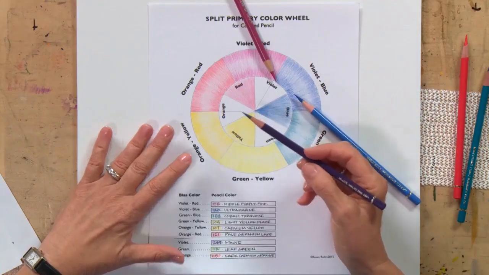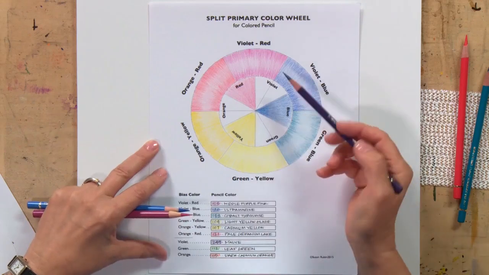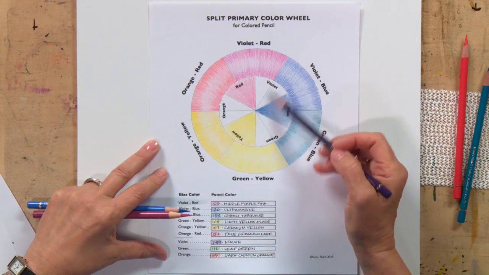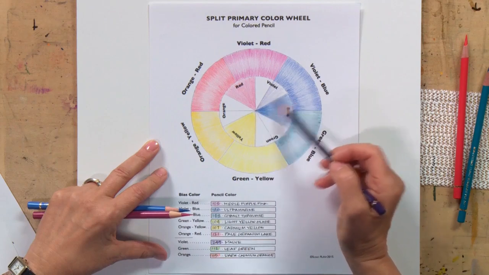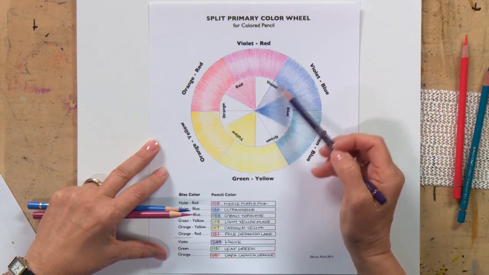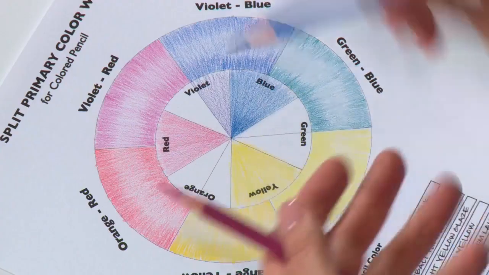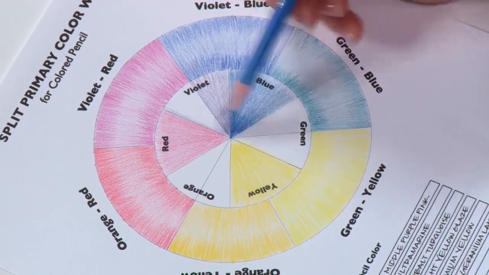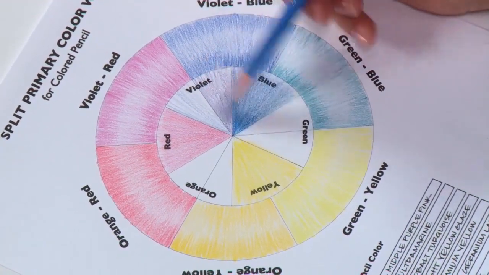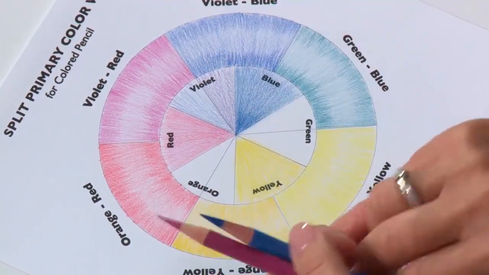I've also pulled out a violet pencil. You can see it's number 249, mauve. So in half of this triangle, I'm just going to apply that purple pencil, the violet pencil, so I have a little bit of a target to aim for when I'm mixing my color. Not a heavy layer, just a little bit. I'll start with blue because this is quite a blue violet. And the order in which you lay down colored pencils makes a difference. We'll learn more about that as we go on.